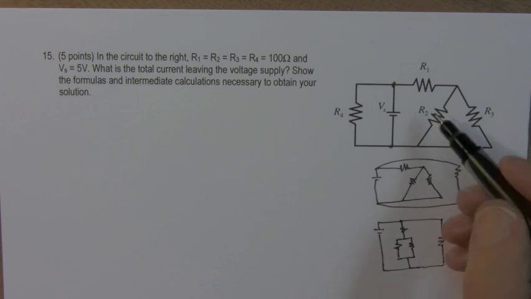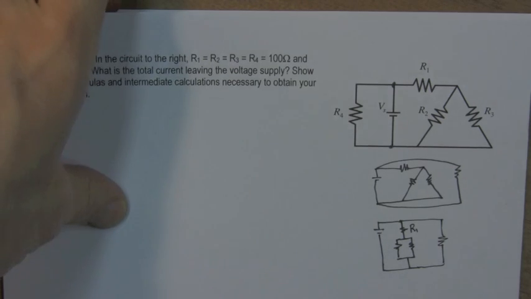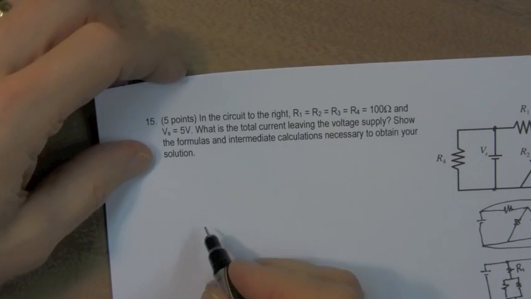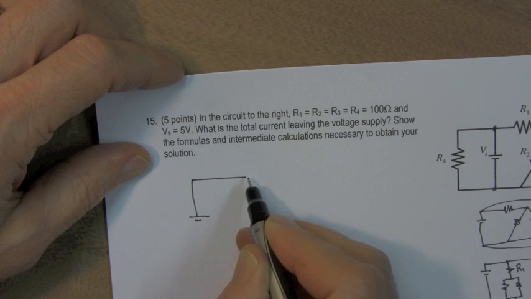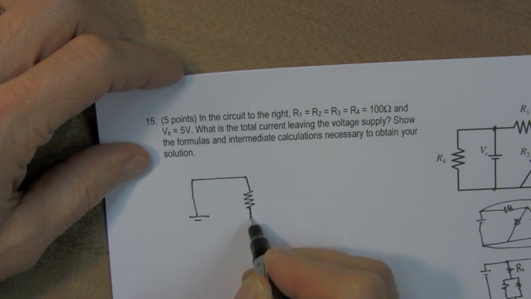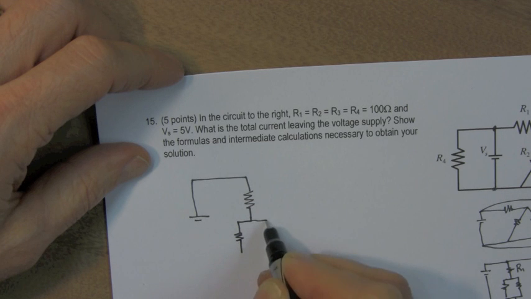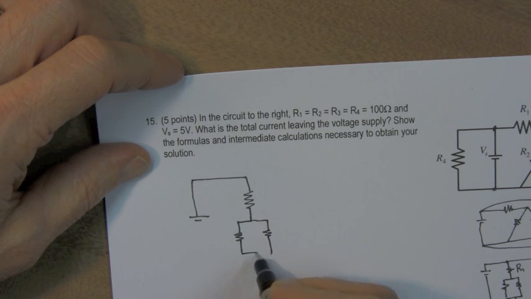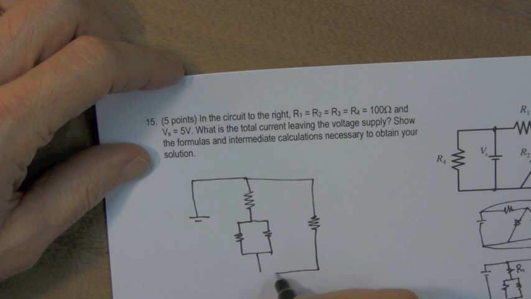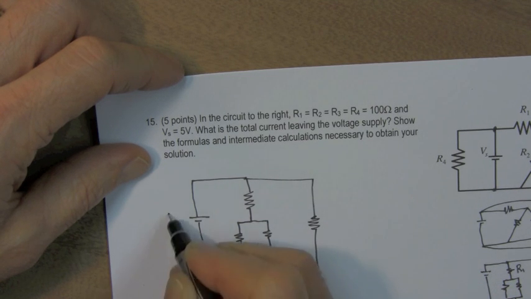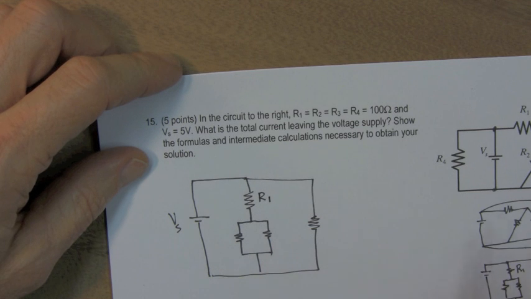I've got R1. I'm going to redraw this over here to make it a bit neater. My circuit is equivalent to this: voltage supply, R1.